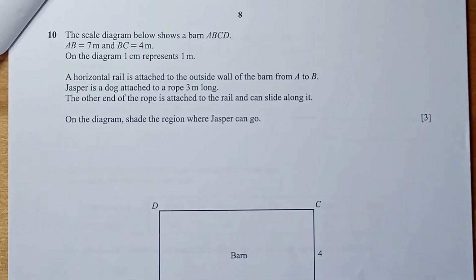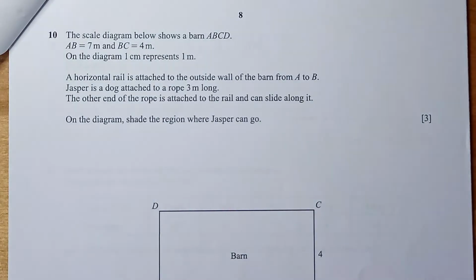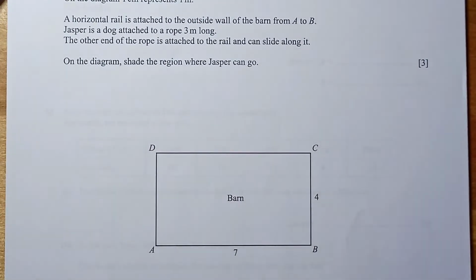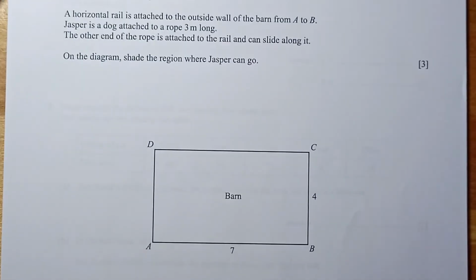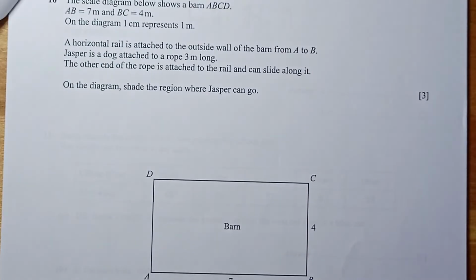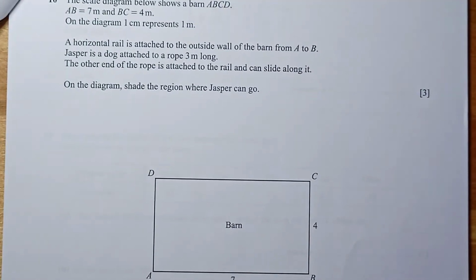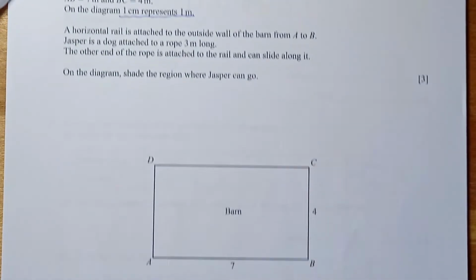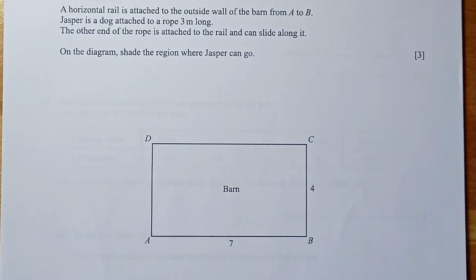Now question number 10. The scale drawing below shows a barn ABCD. AB is 7 meters, and BC is 4 meters. On the drawing, 1 centimeter represents 1 meter. So we need to remember this scale, that 1 centimeter represents 1 meter. The horizontal rail is attached to the outside wall of the barn from A to B.